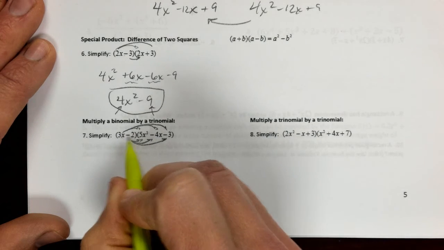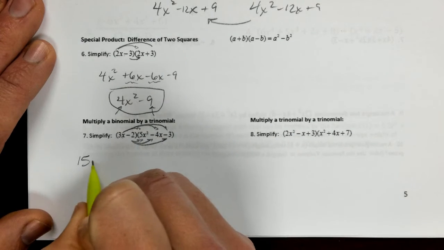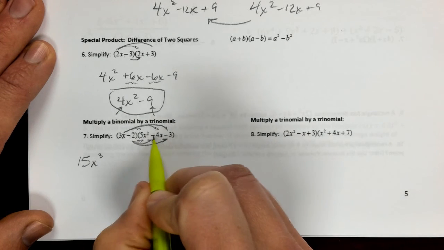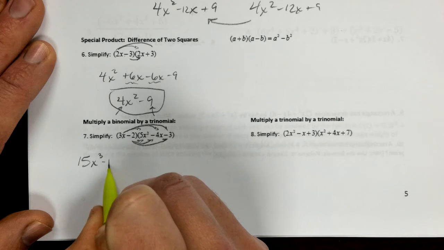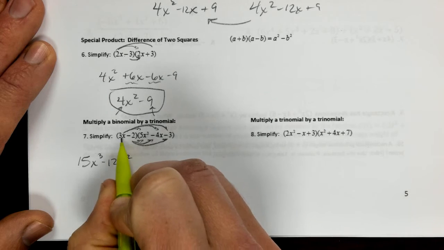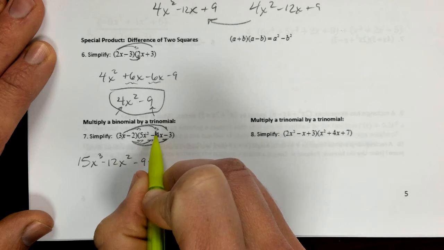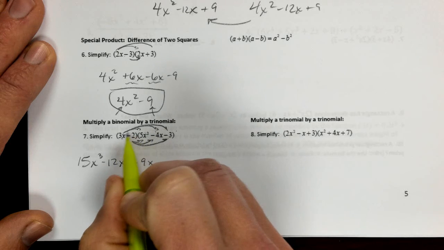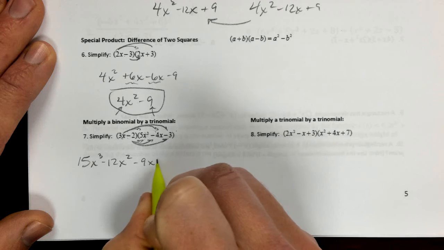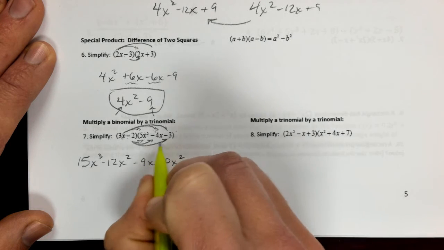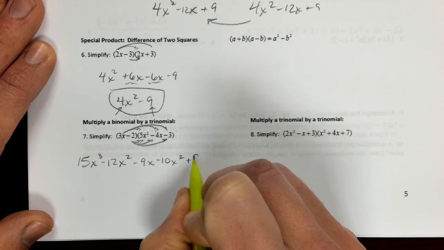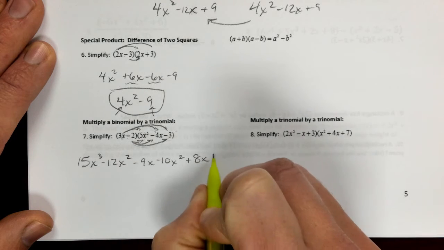So here we go. 3x times 5x squared is going to give me a 15x to the third power. 3x times a negative 4 is going to give me a negative 12x squared. 3x times negative 3 is a negative 9x. We're done, right? We took it to all three of those terms, so now we go to the negative 2. Negative 2 times 5x squared is a negative 10x squared. Negative times a negative is positive 8x, and then plus 6.